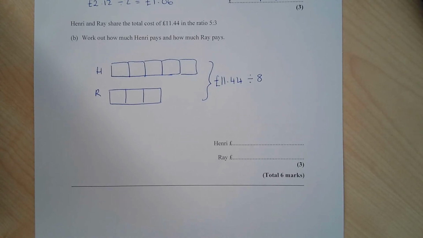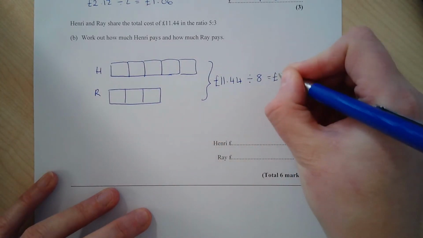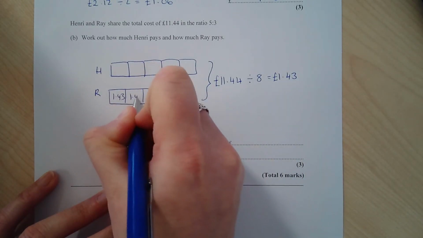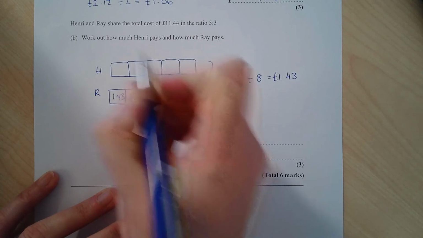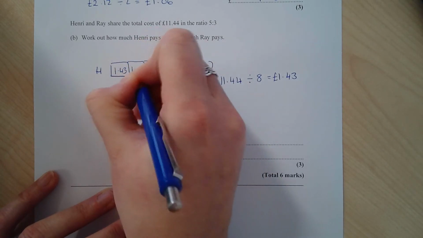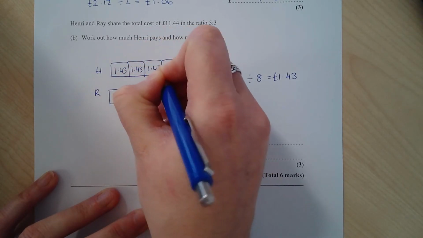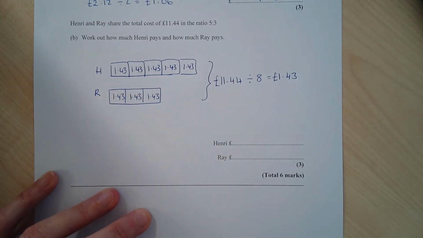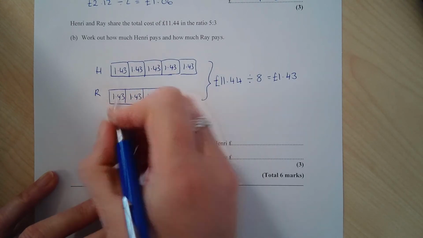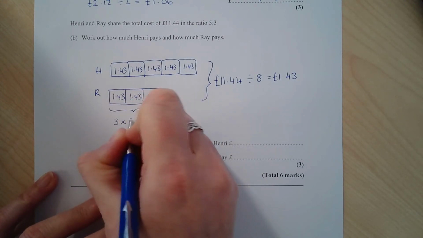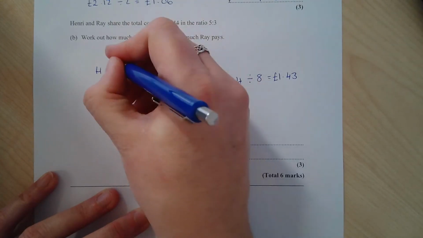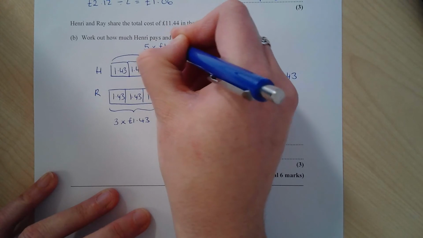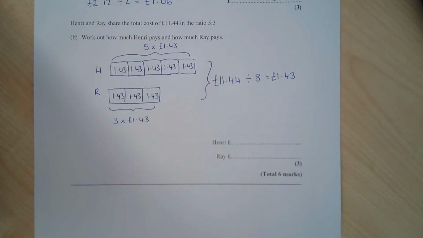which is £1.43. Okay, so each part of our ratio is £1.43. Each box in our ratio is £1.43. So I'm just going to fill those in. And to work out how much each of them pays, Ray has 3 parts of the ratio, so 3 lots of £1.43, and Henry has 5 parts of the ratio, so that's 5 times £1.43.